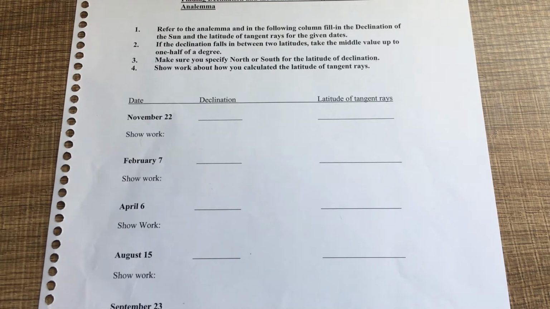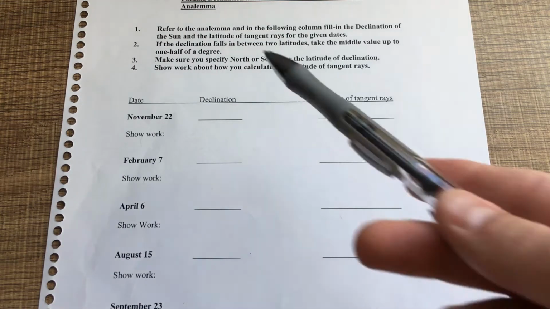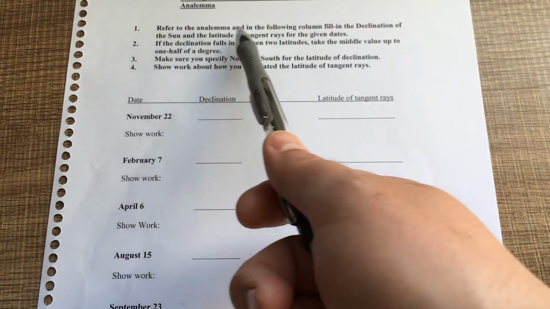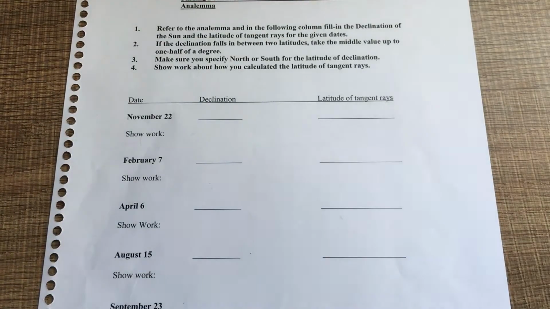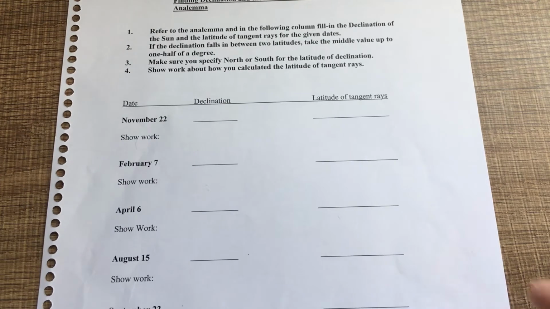And then we're also going to find the latitude of the tangent rays, which are the rays to the north and south. Essentially, when the rays are virtually perpendicular to the Earth, what latitude that actually is. So to do this, we follow the instructions. Let's refer to the analemma, which is this thing. You've got to have this handy with you. And in the following column, fill in the declination of the sun and the latitude of the given dates.